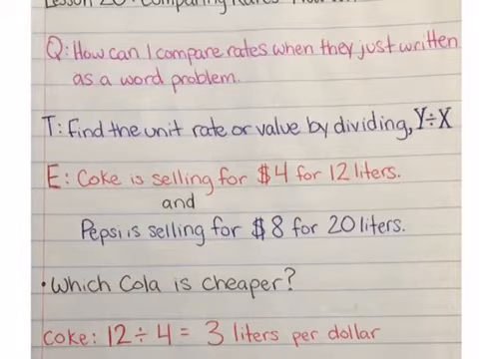So, for example, we're going to use our first example. You go to the grocery store and you're buying 2 liters of soda. Coke is selling for $4 for 12 liters, and Pepsi is selling for $8 for 20 liters. And you want to know which cola is cheaper. Obviously, you're buying less here. You're buying 12 liters for $4. You're buying 20 liters for $8 here.